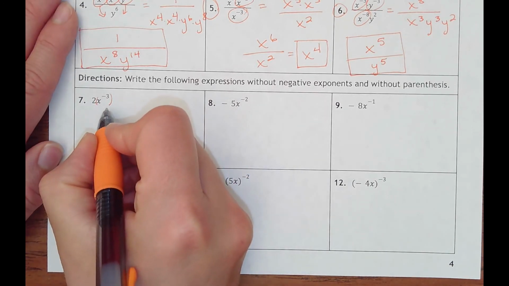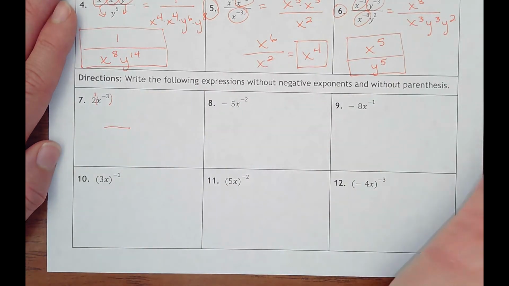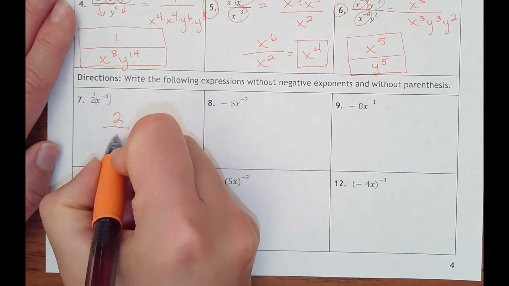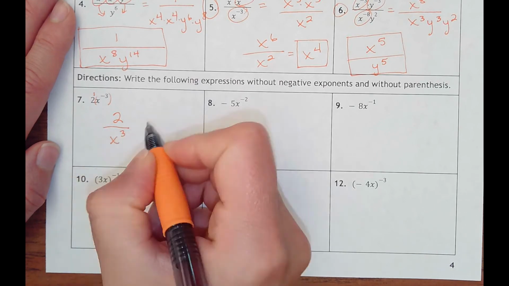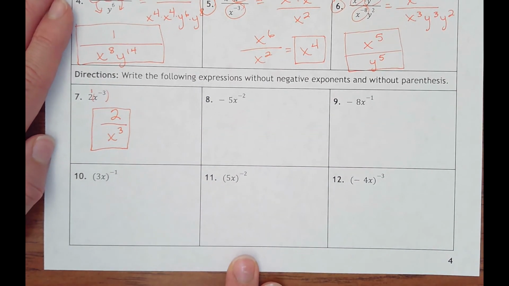And what are we going to do with it? Sink it to the bottom. The 2 is really to a power of 1 because there's nothing after it. So it'd be a 2 over x to the positive third. And that's all they want you to do. Okay, number 8 is kind of tricky.